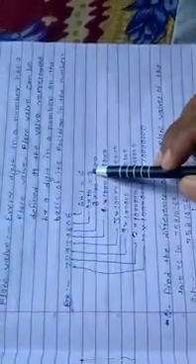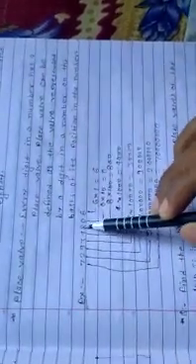Let us take an example: 729348006. Now what is the place value of 6? Now 6 is at the 1's place, that's why its place value will be 6 multiplied by 1, that is 6. Now what is the place value of 0? Then 0 is at the 10's place, so its place value will be 0 into 10, that will be 0. Now what is the place value of 8? 8 is at the 100's place, that's why its place value will be 8 into 100, that is 800.